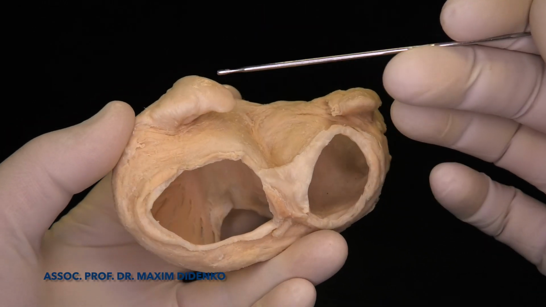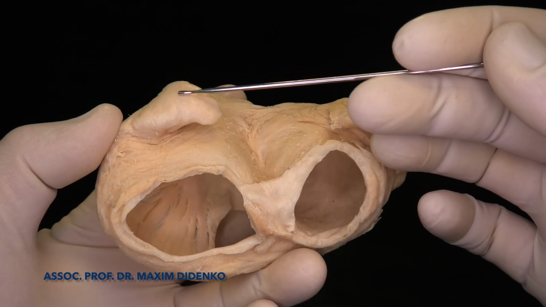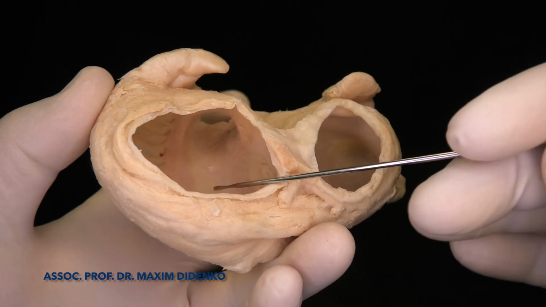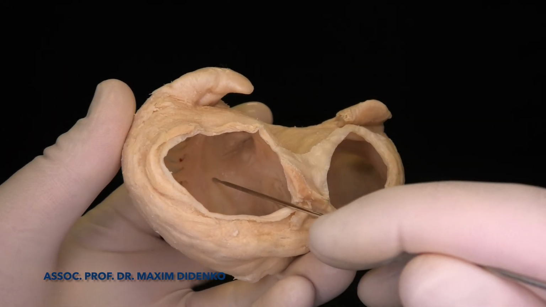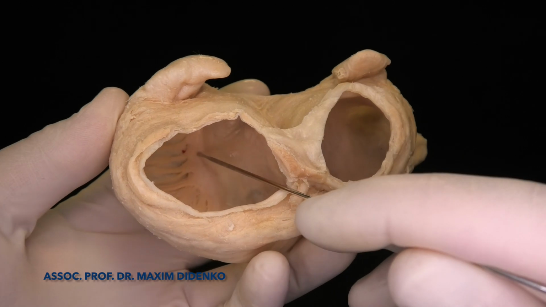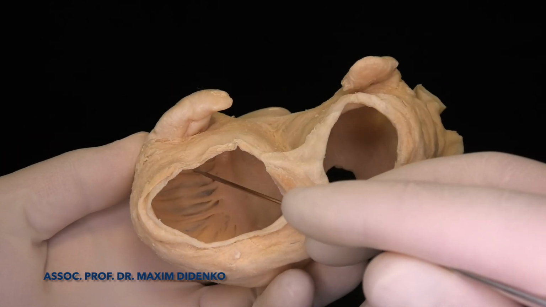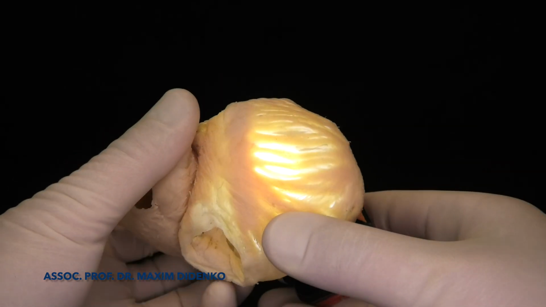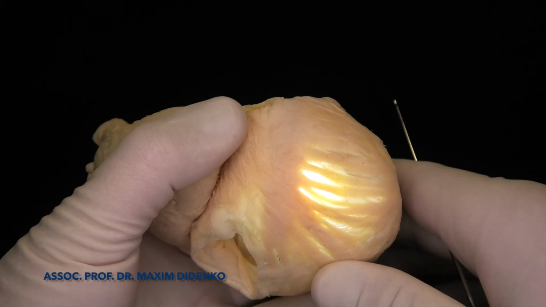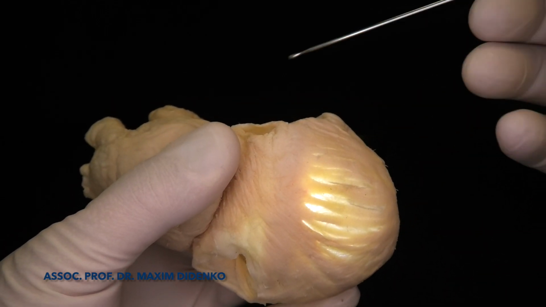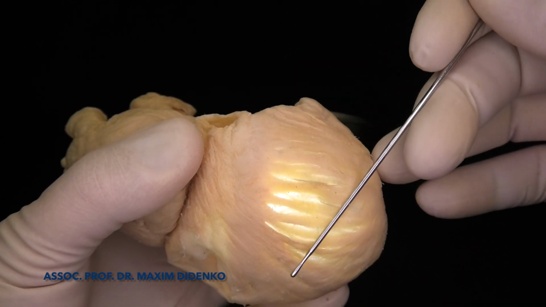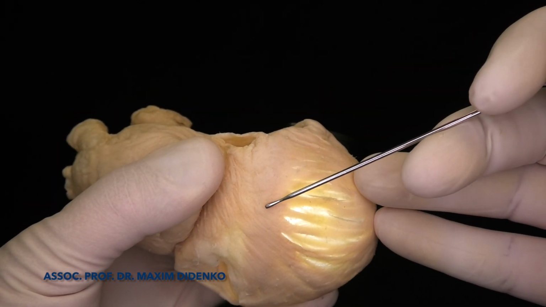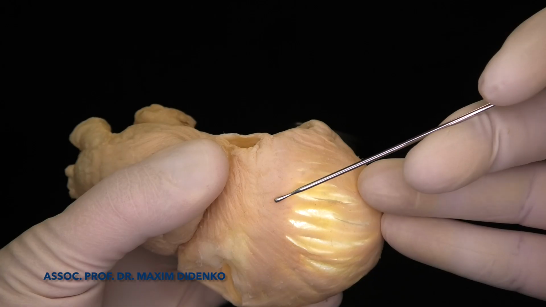What we can see, this is a right atrial appendage, this is a left atrial appendage, and this is endocardial smooth surface of the right atrium, crista terminalis here, and trabecular part of the right atrium. Again, with the trans-illumination, we can nicely see this difference between smooth part and trabecular part of the right atrium. And sinus node is located here in upper part of crista terminalis.